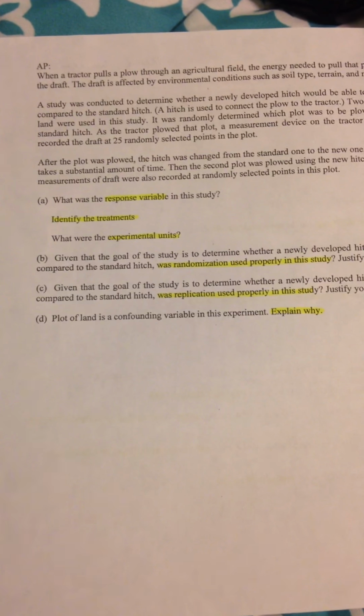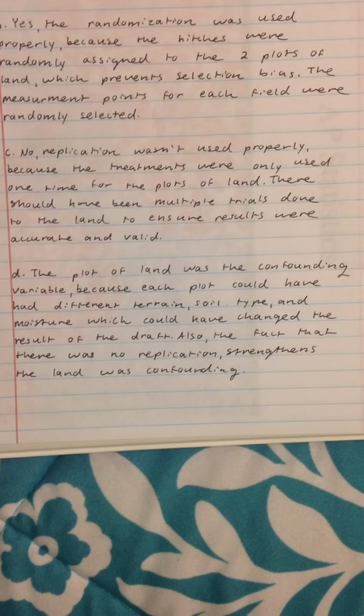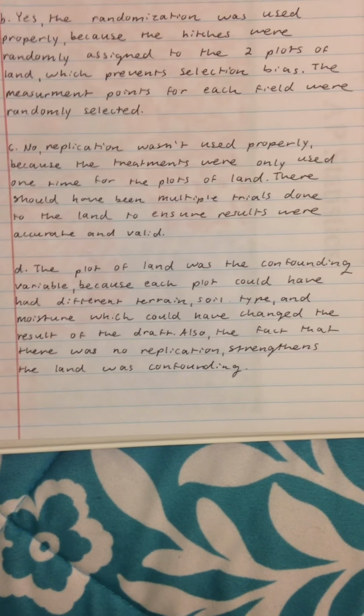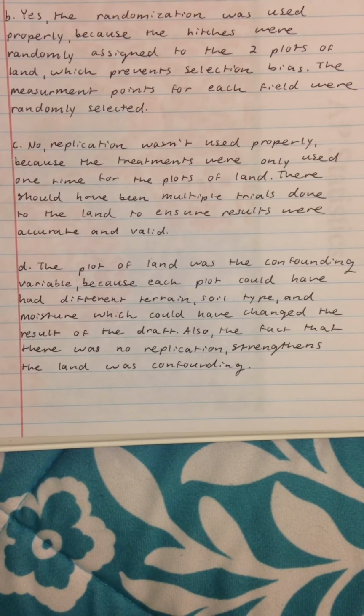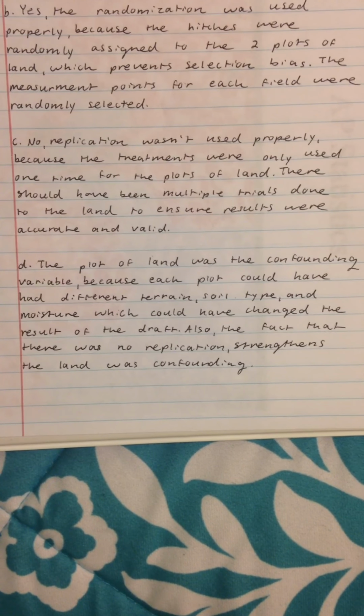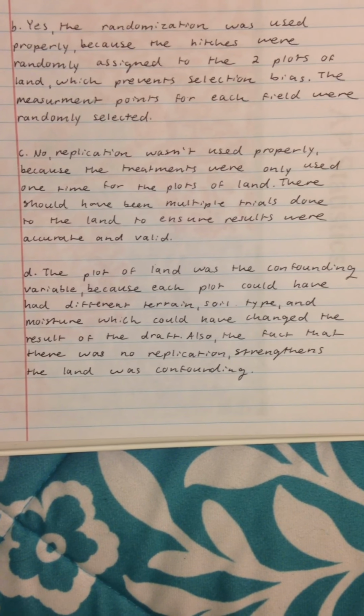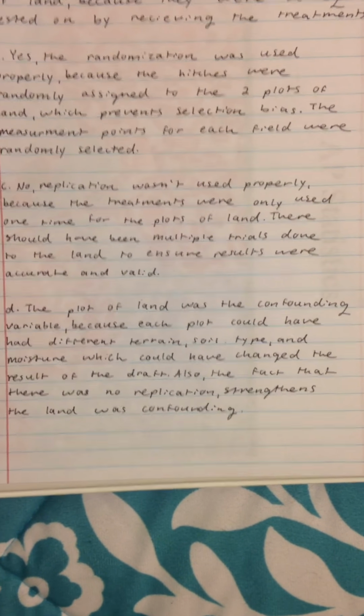Then part D says plot of land is a confounding variable in this experiment, and we have to explain why. So I said the plot of land was the confounding variable because each plot could have had different terrain, soil type, and moisture, which could have changed the result of the draft. Also, the fact that there wasn't replication done properly just strengthens the statement that the land is a confounding variable.